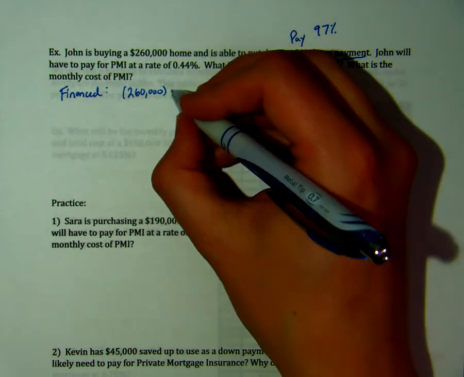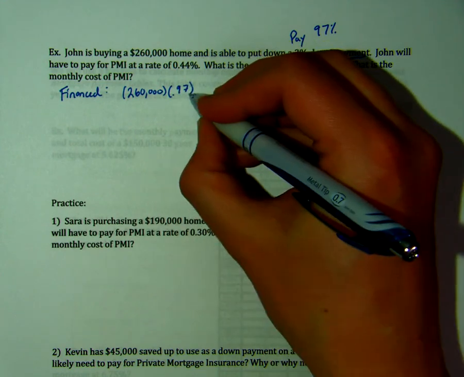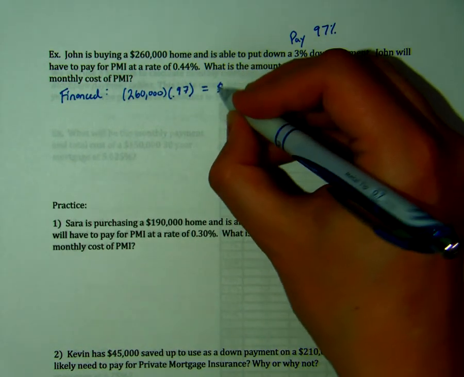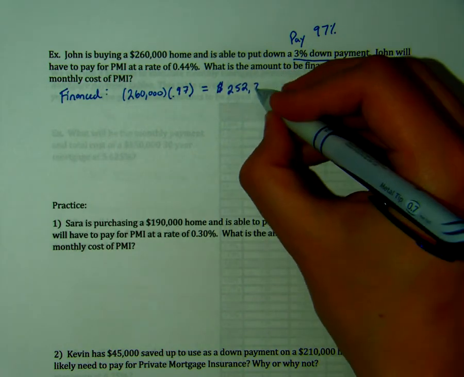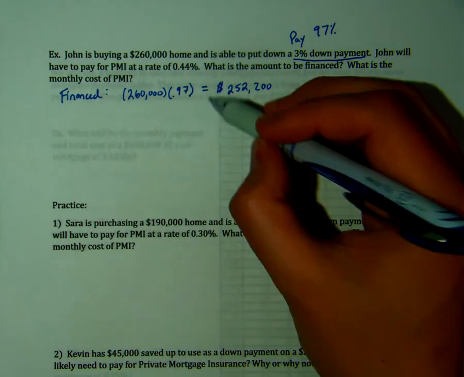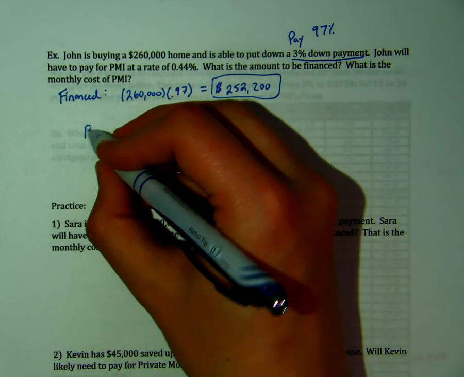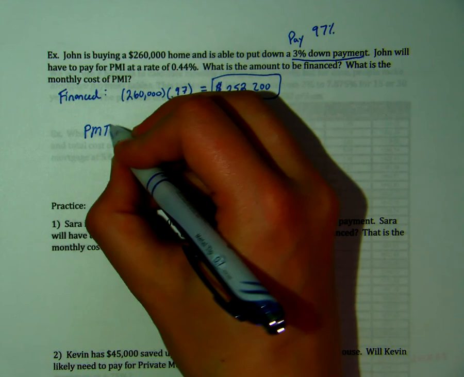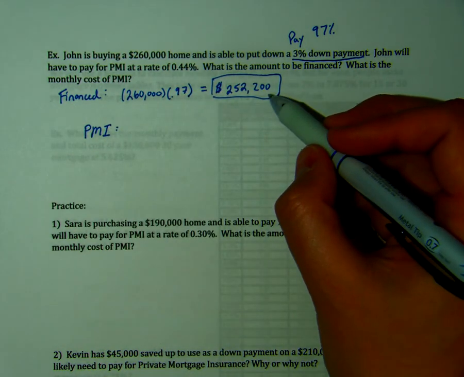I'm borrowing 97% of it. So grab our calculators here. This ends up being $252,200. Okay. So that's our first part. And I need that to talk about my PMI, because a year's worth of PMI is that percentage of your loan.